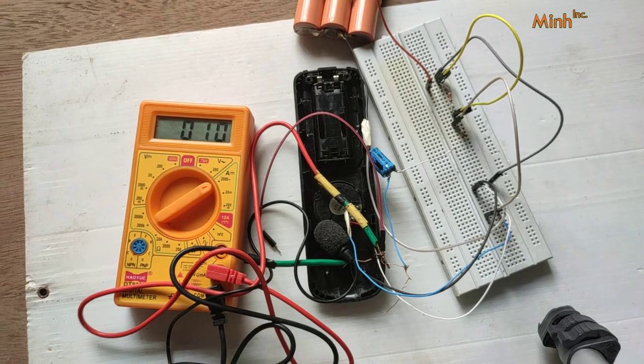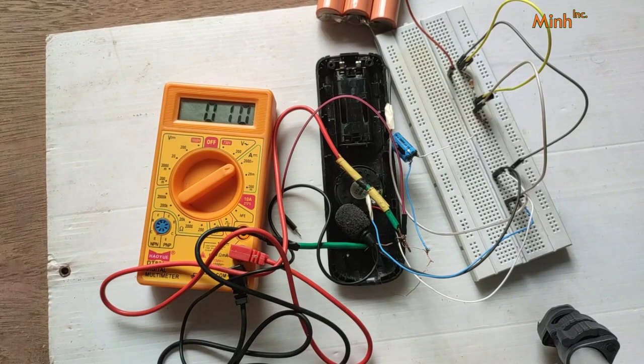Right now there is 10 microampere current. Now the capacitor is discharging. Okay, now the capacitor is charging. When the capacitor is charging, in the initial phase there will be maximum current, that is 11 microampere, and it will decrease. So it will come to 10 microampere.